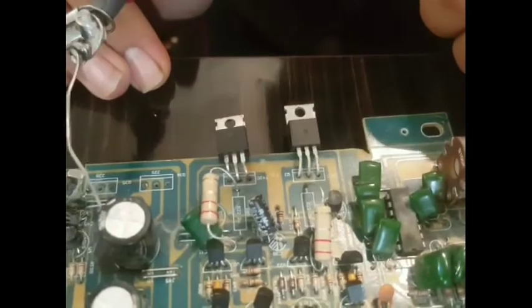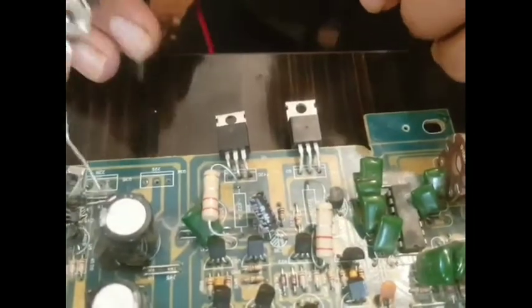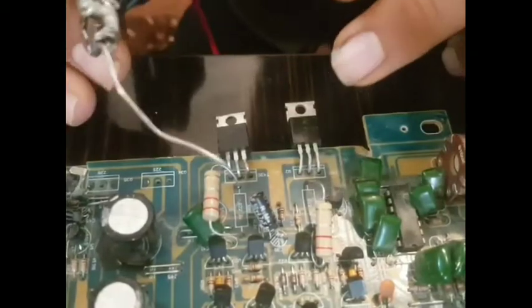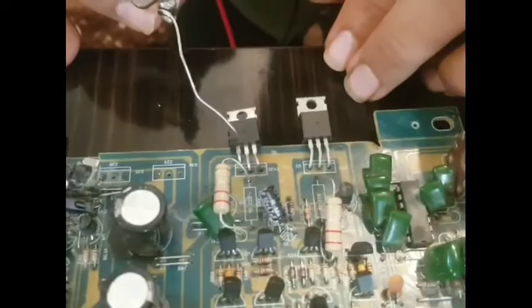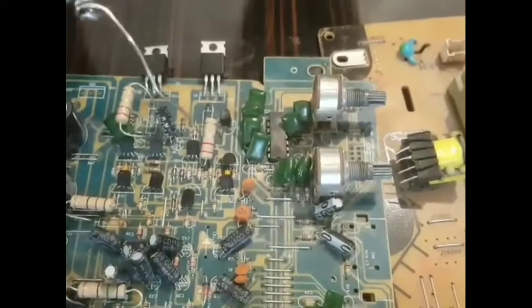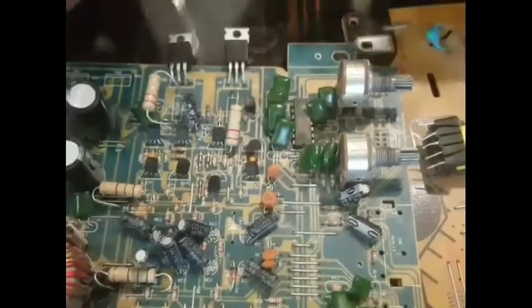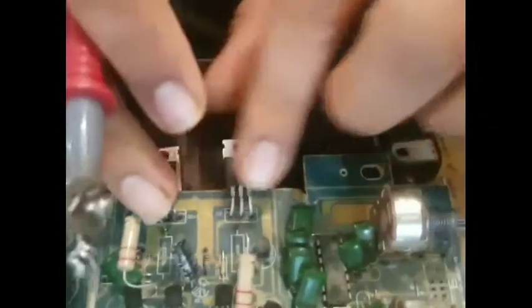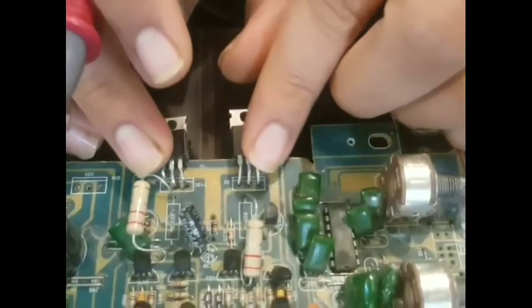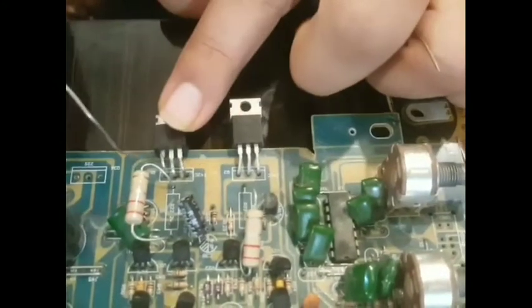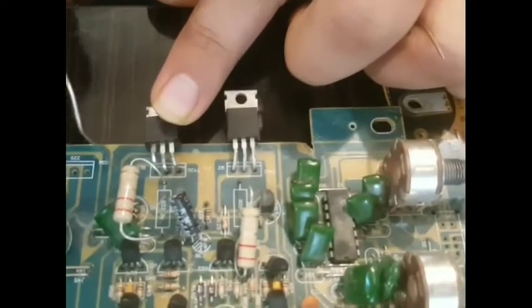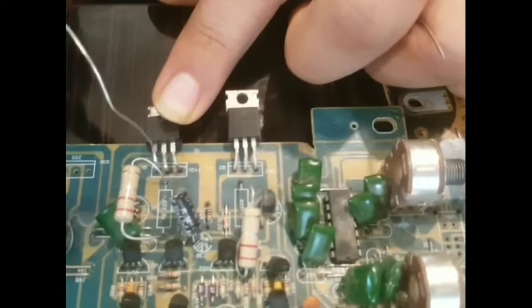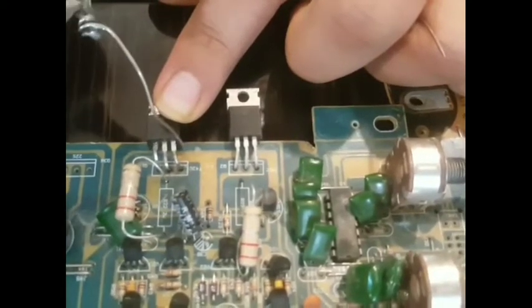Let's talk about MOSFET. One type of transistor that is very fast is called MOSFET. The MOSFET transistor is a semiconductor device which is widely used for switching and amplifying electronic signals in electronic devices. The MOSFET has 3 pins or terminals: source, gate, and drain.